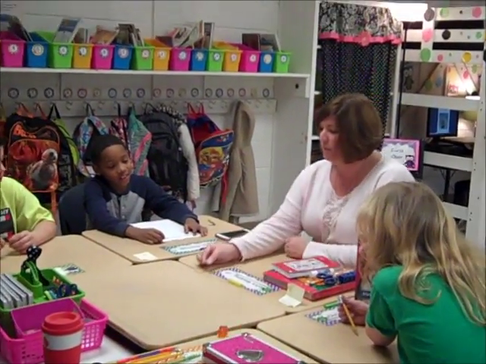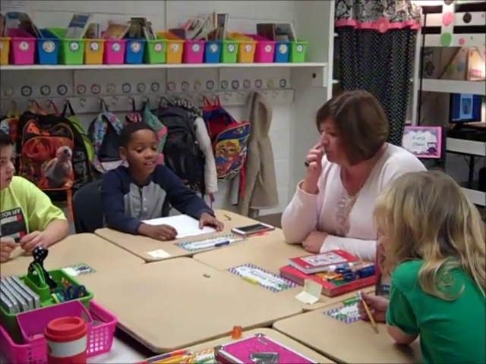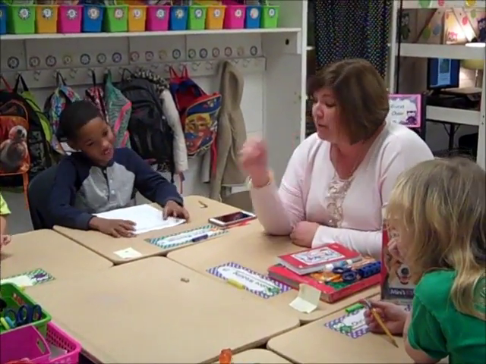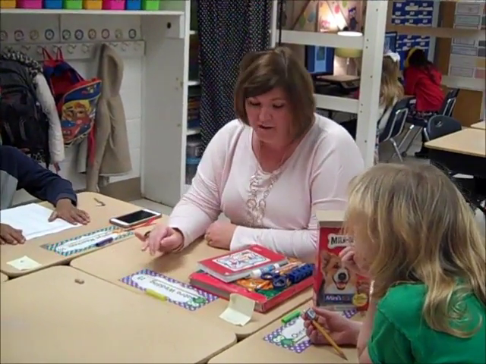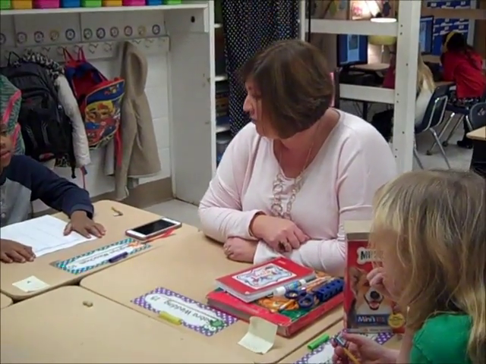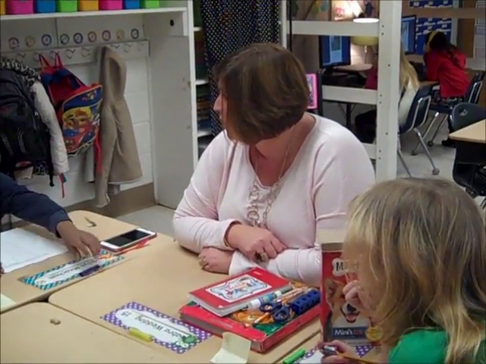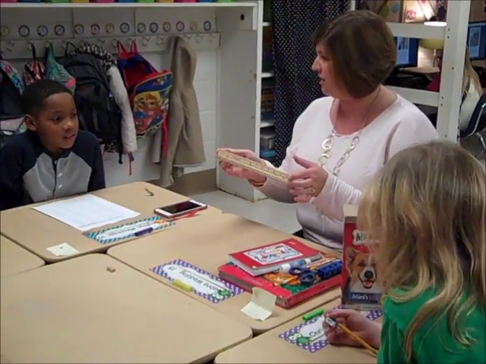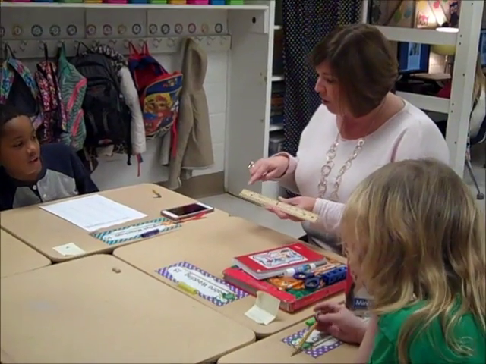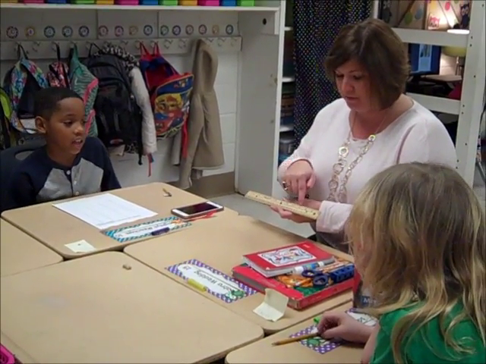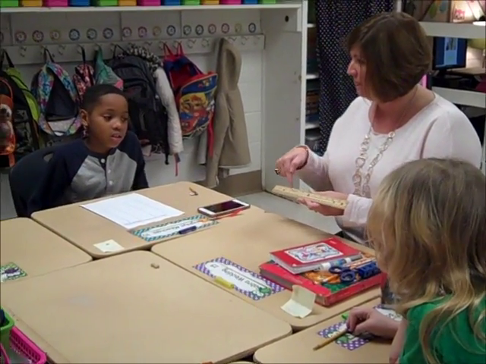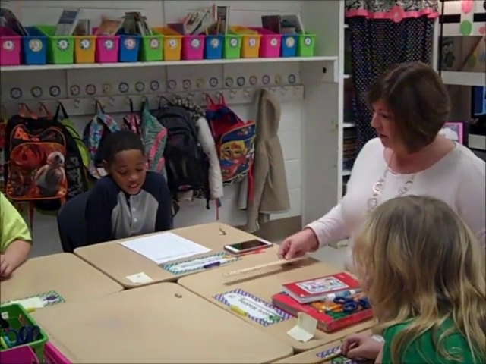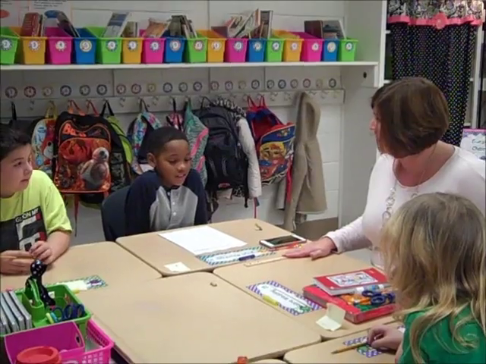What is this? It's a dog biscuit, but what type of measurement would we say that is? Would that be standard or non-standard? Non-standard. What would be a standard form? A ruler, and we need a ruler. We did this definition today, didn't we? What are these? These are units of what? Inches. Okay, well, we're going to do non-standard first.